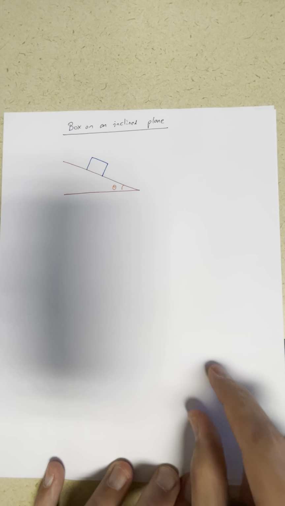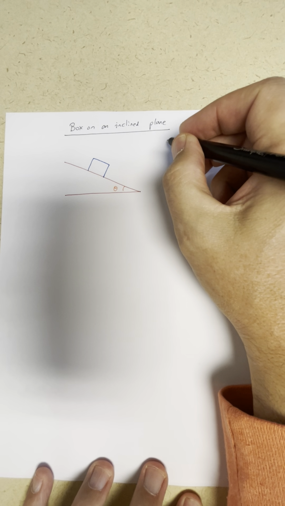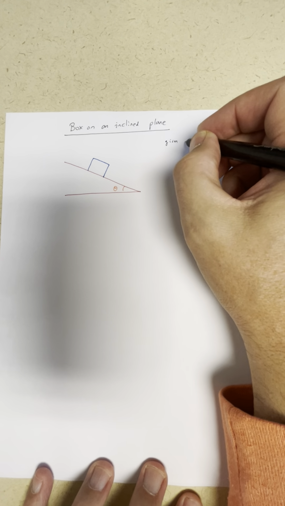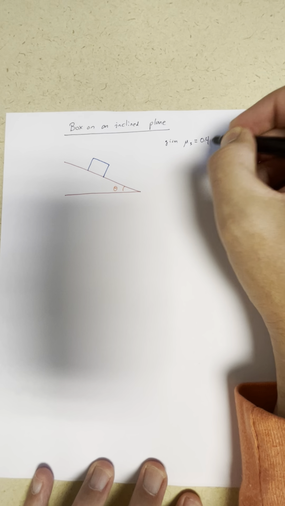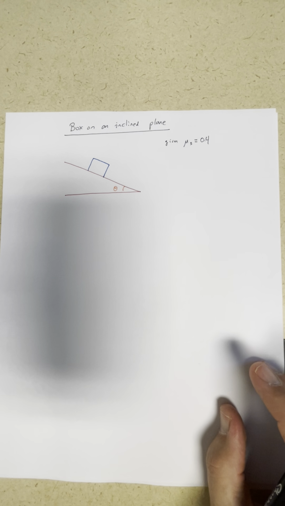We are given a value for the coefficient of static friction, so mu sub s is 0.4. We are not given the mass of the box, and in fact that does not matter.